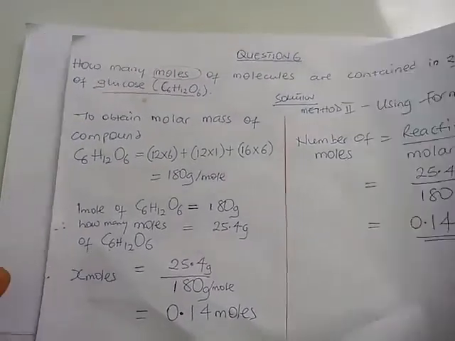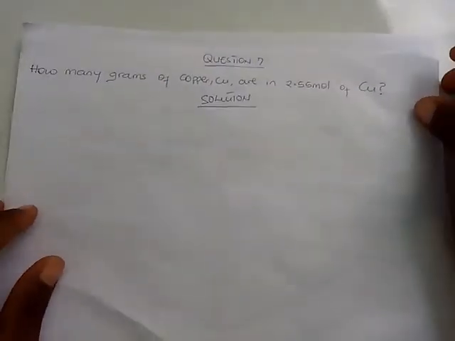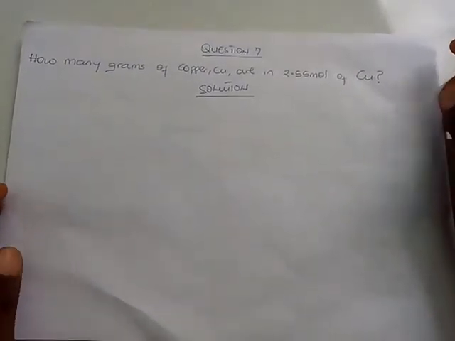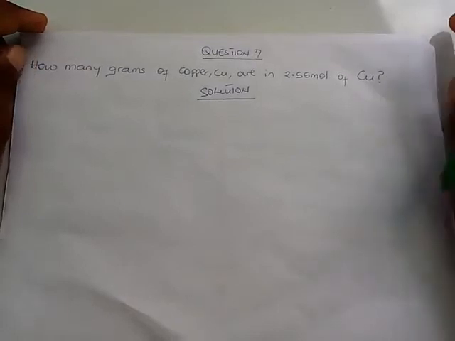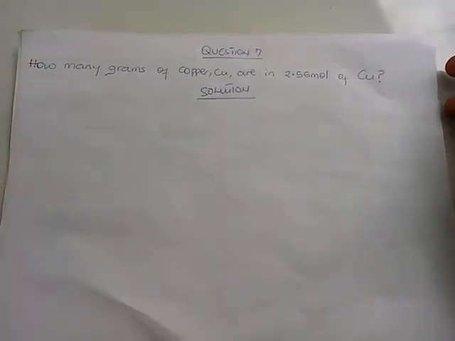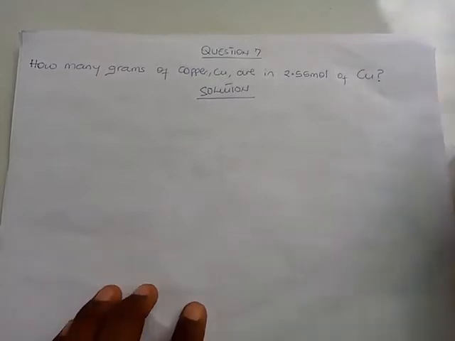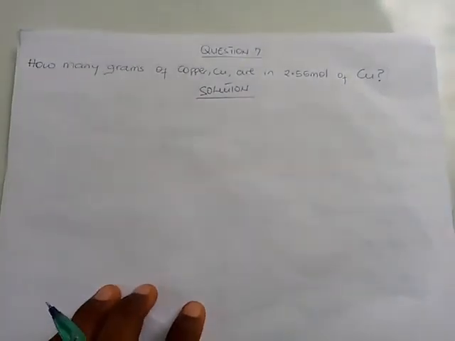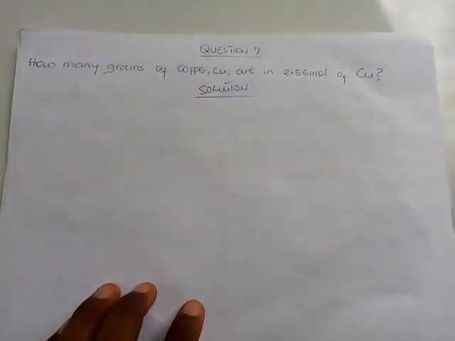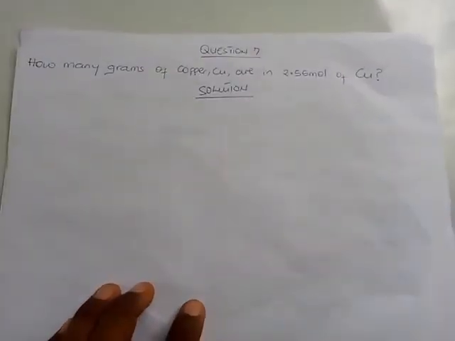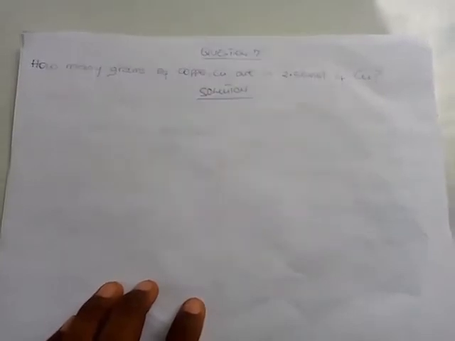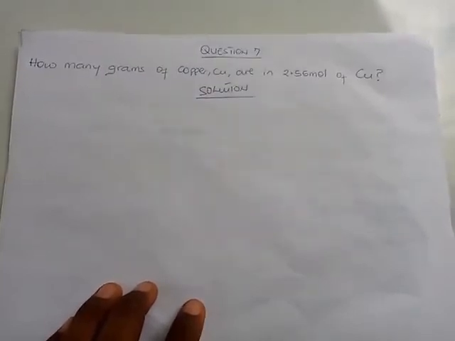The next question we're going to solve is question 7. As you can see, question 7 reads, how many grams of copper are in 2.55 mole of copper? Now, I have been repeating these steps. Number 1, take note of what has been given. The element in question is copper, and we have been given 2.55 mole of copper. The next thing to watch out for, step 2, is what am I asked to find? Here we need the mass or the weight of this 2.55 mole of copper. That's how many grams of copper are in 2.55 mole.